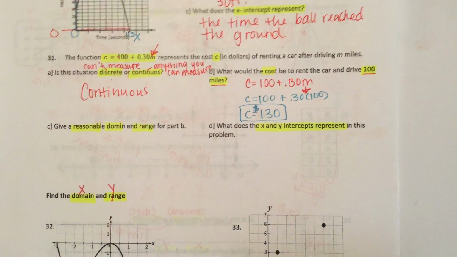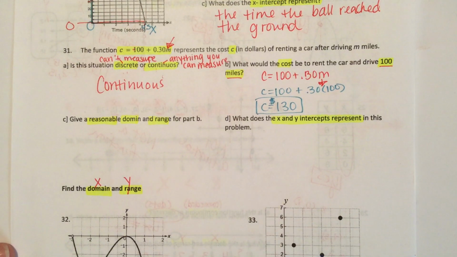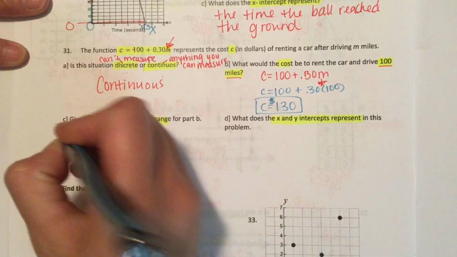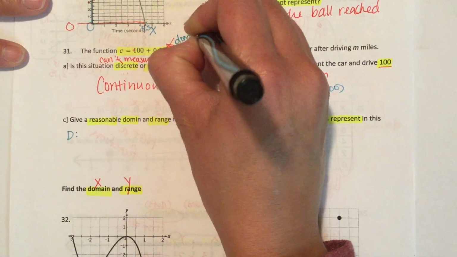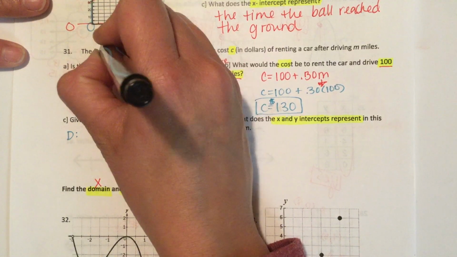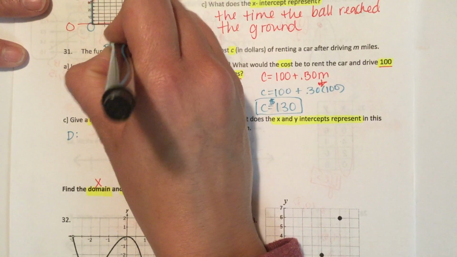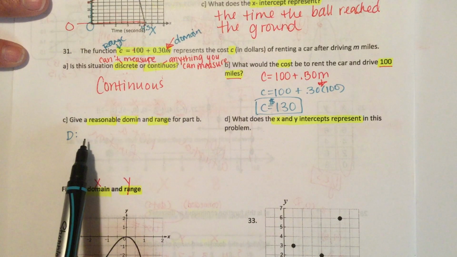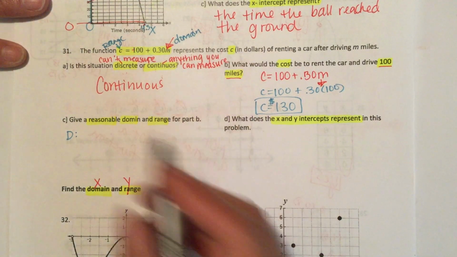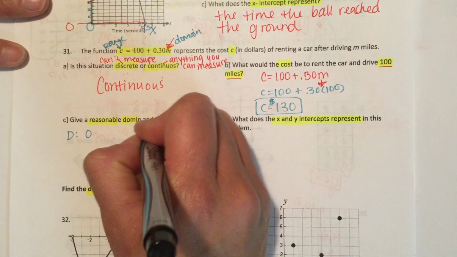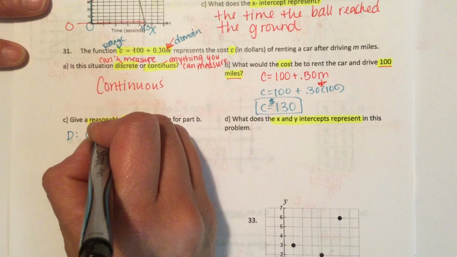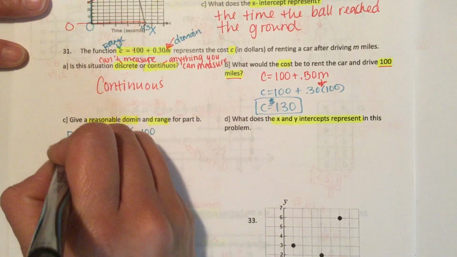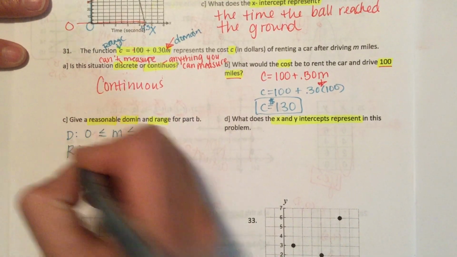Letter C. Give a reasonable domain and range for part B. So the domain are your x's and your domain is miles. It's in the equation. The range is the cost. So domain in this problem are the number of miles we're driving. You can drive anywhere from 0 to 100 miles based on part B. The letter M goes in the middle, and it's going to be less than or equal to, less than or equal to. Your range is going to be the cost.